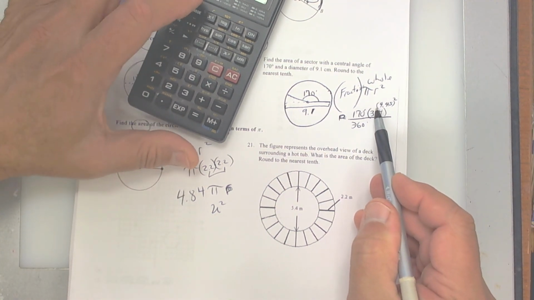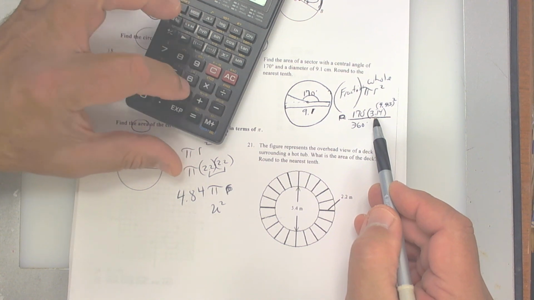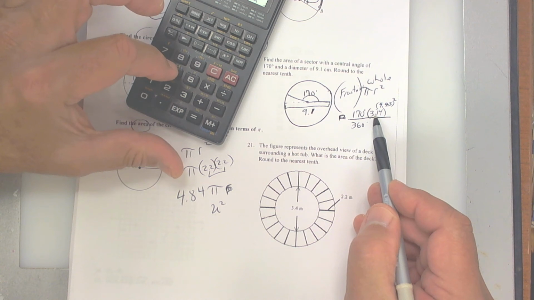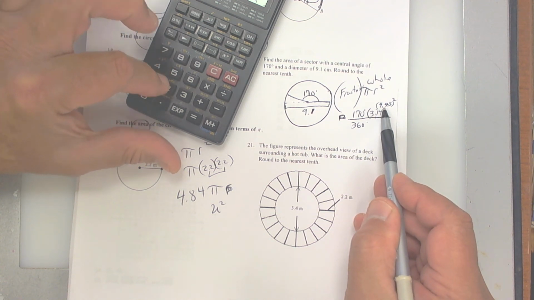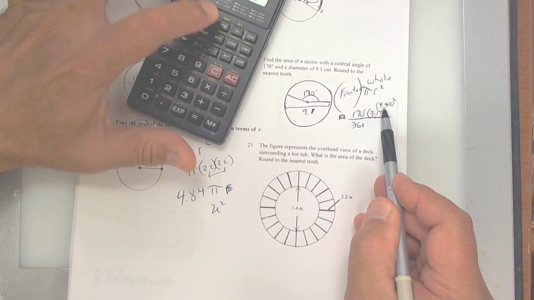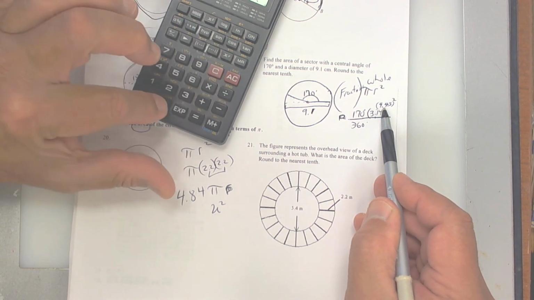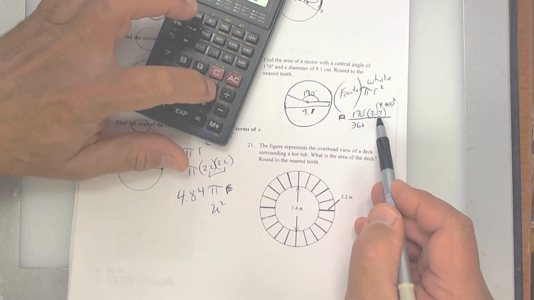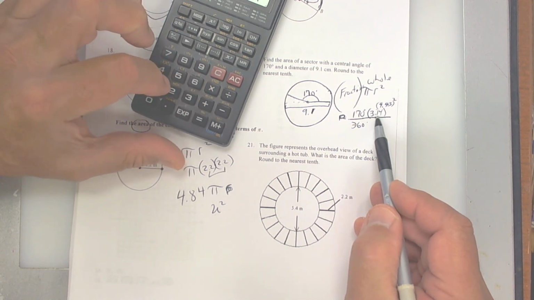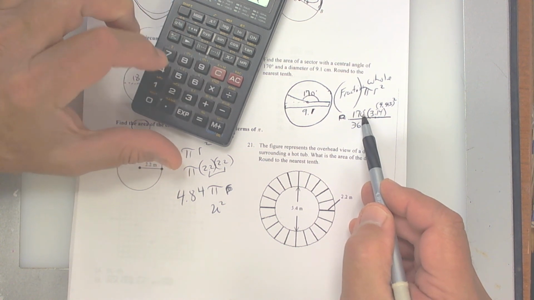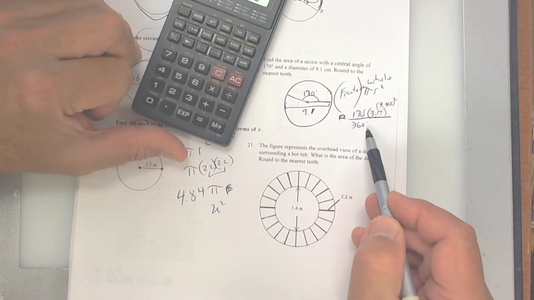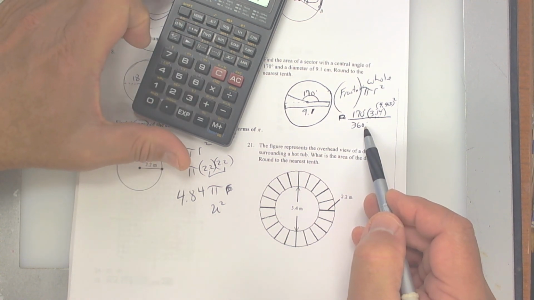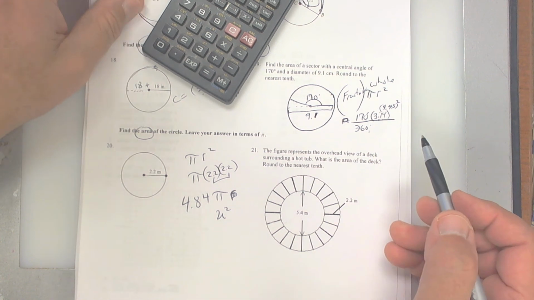Okay, so you're going to square that times 3.14. I messed that up. So 4.45 squared. Okay. Times 3.14 times 170. Press equals, and then divide by 360. And bam, you got your answer. 29 and some change. That's the area of the sector.